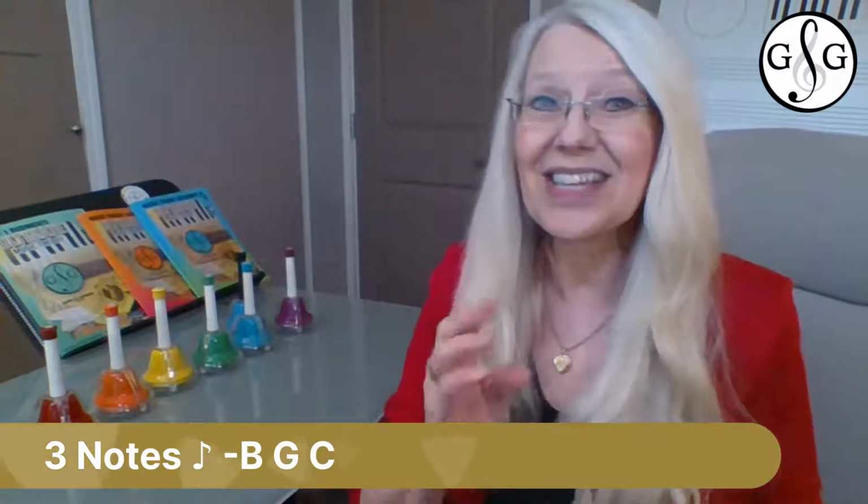So I have 3 notes for you today, and here they are. The 3 notes today are B, G, and C. And the question, the big reveal at the end, will be what is the dominant 7th chord that is created using these 3 notes when only moving one of these notes a half step or a semitone up or down? So let's see who's going to be on the ball for the big reveal today.